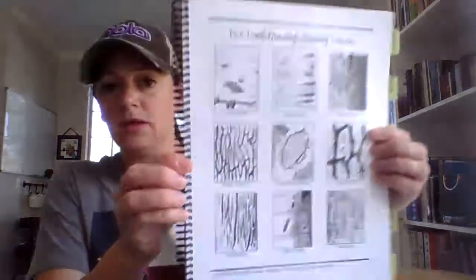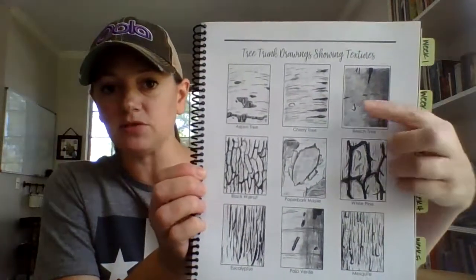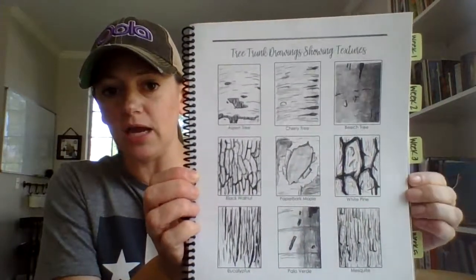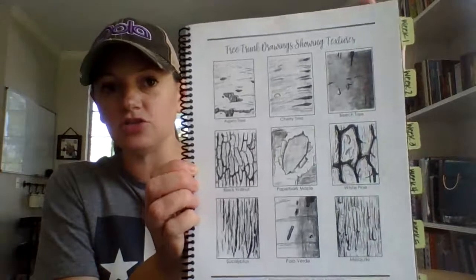Here are some examples that she gave. This would be probably a more advanced student who has drawn this. But you can see how just using a pencil and pencil strokes, you can create the texture of each one of those tree barks. And then here is one where the student took 3 tree trunks.